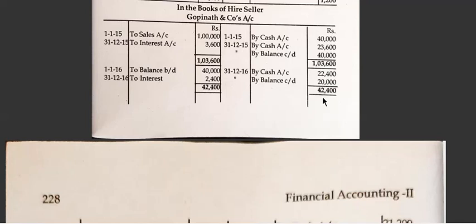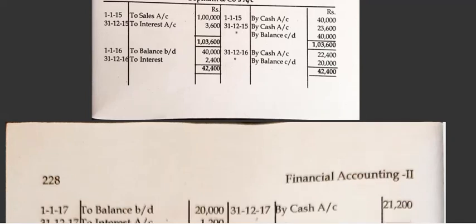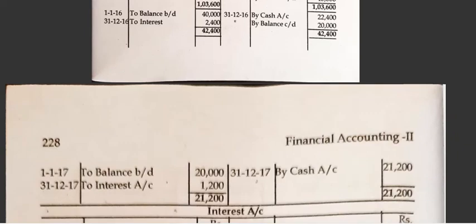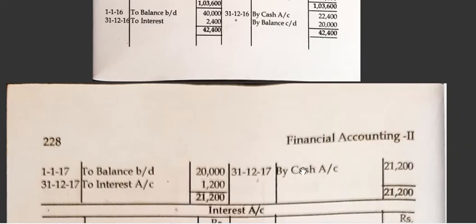Balance carried on 20,000, bring the balance to the next year, brought down. Next is to interest. Interest amount is 1,200. By cash, that is installment amount received. So interest and installment both will come to 21,200. 20,000 is the installment plus 1,200 is the interest. So 21,200, this account will balance on both sides.